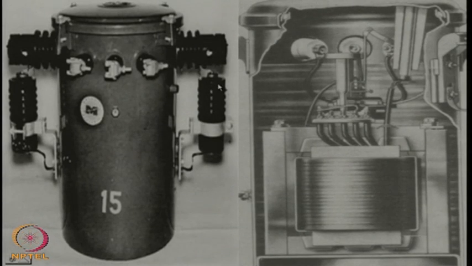These protruding parts are basically insulators through which external connection is made to the transformer inside. Now, if this is cut open, inside we will find the actual transformer, which is this object. Let us have a closer look at how this looks.